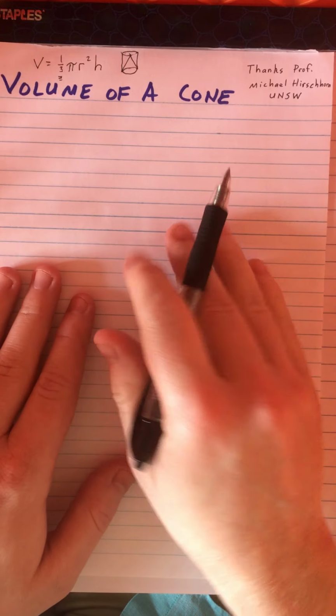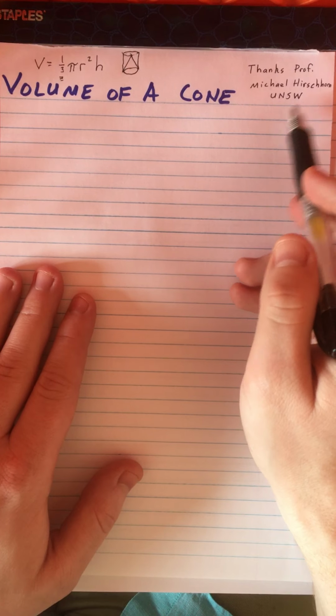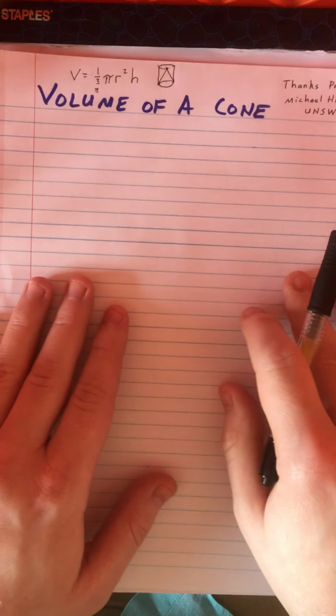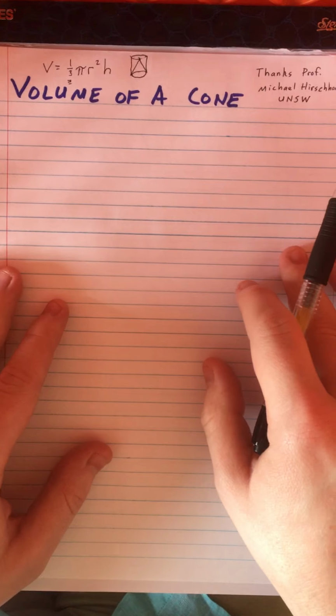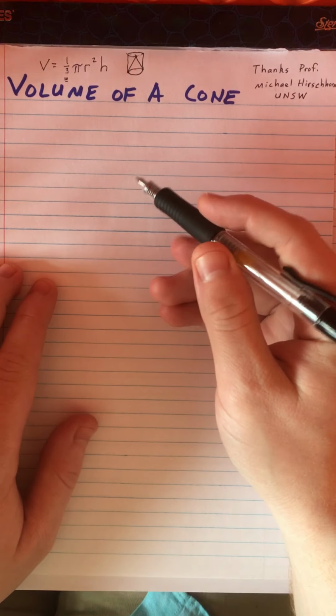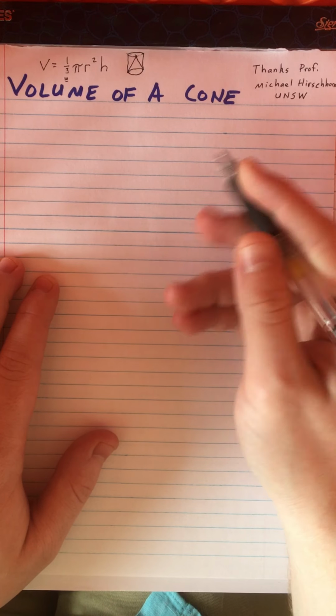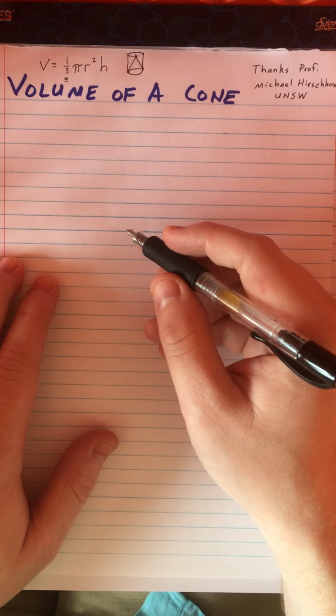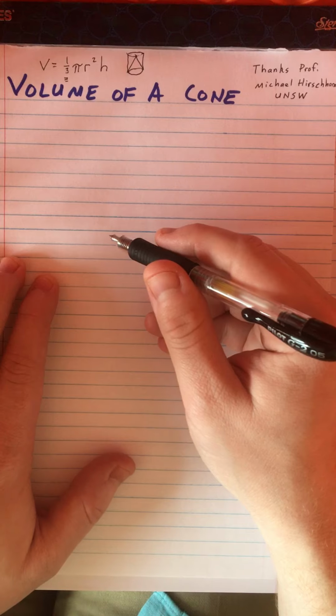This is based on a paper that was published by Professor Michael Hirschhorn of the University of New South Wales. And so we're going to be going through his work by making a few changes to his notation so it's more in line with the numbers and letters that we've been working with. I'll send a link to the paper as well, but let's go through it and talk about it as a group.